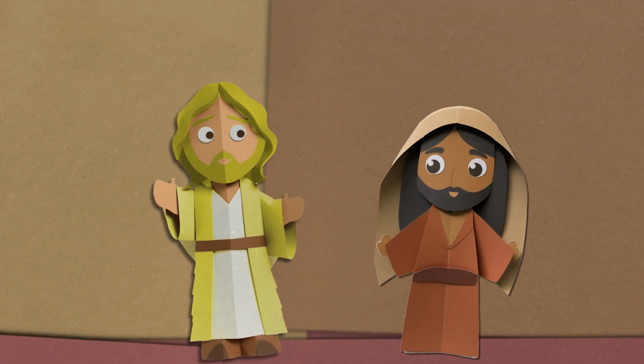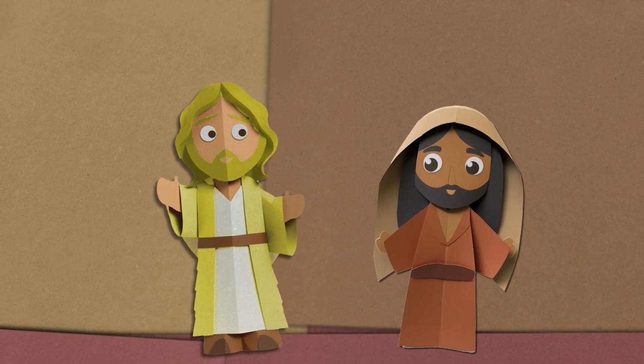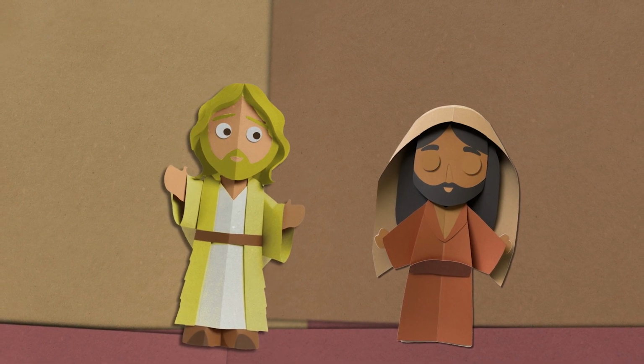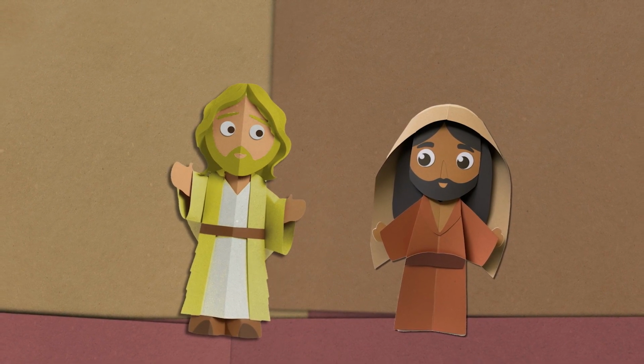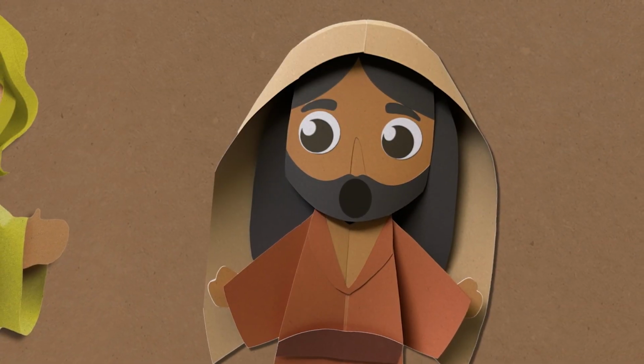But an angel of the Lord came to him in a dream and told him not to be afraid to marry Mary. The angel said, "The baby inside her is from the Holy Spirit." And then the angel told him that the baby was a boy and that Joseph should name him Jesus because he would save his people from their sins. Jesus means God saves. What an awesome gift from God.